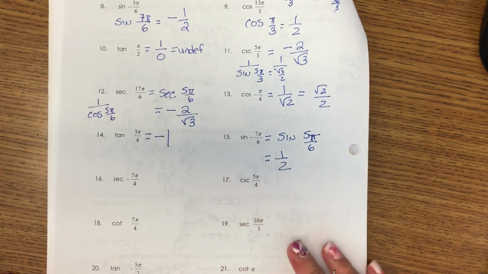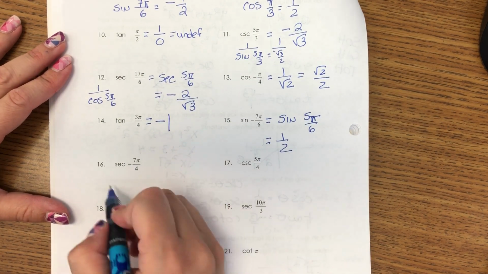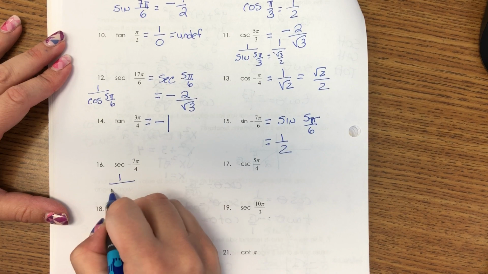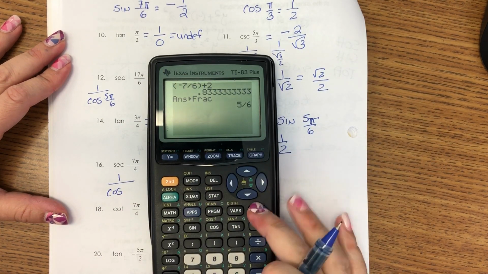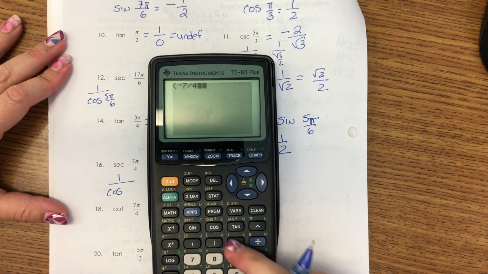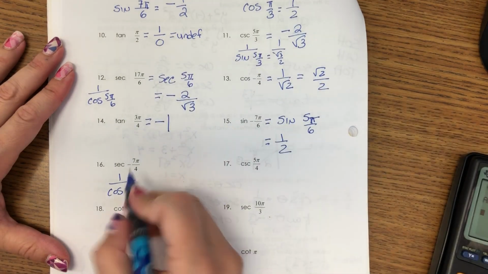All right, for 16, secant is the same as the reciprocal of cosine, but negative 7/4, let's figure out what that's equivalent to. Same as pi over 4.